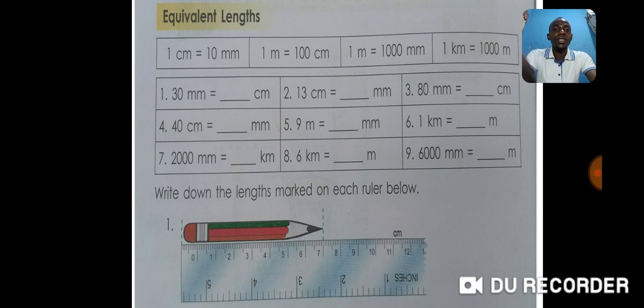Good. Now try the following using the clue given to you on the equivalent lengths used on the equivalent scale. Let's try the first one, question number 1. If 1 centimeter is equal to 10 millimeters, then 30 millimeters is equal to, yes, if 10 is 1, then 30 will be 3 centimeters. Very good. Try the rest.